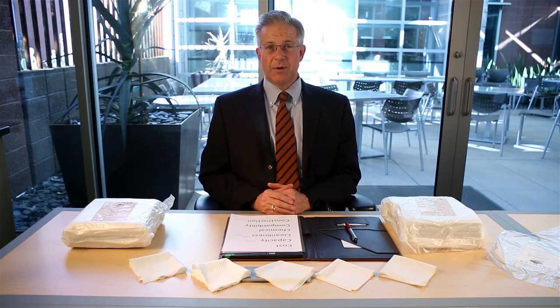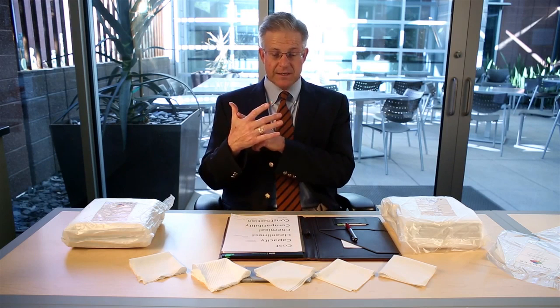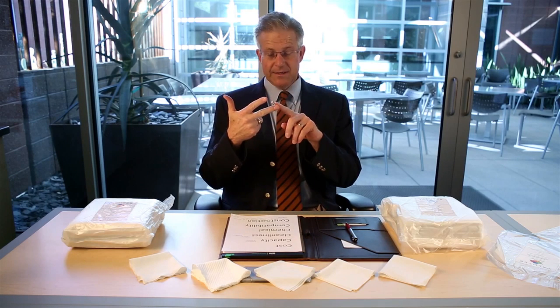This week we'll explore, again, the 5 C's of selecting the most appropriate cleanroom wiper. The 5 C's are cost, capacity, cleanliness, chemical compatibility, and construction. I thought it would be a good time to talk more specifically about construction. So let's do a deeper dive.